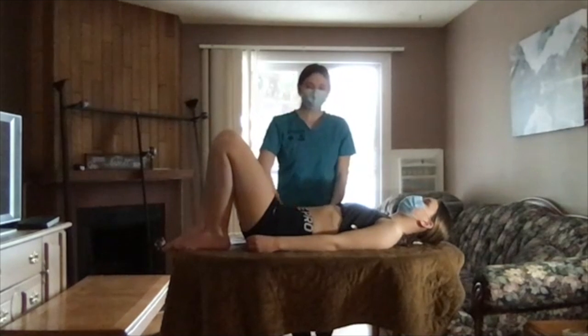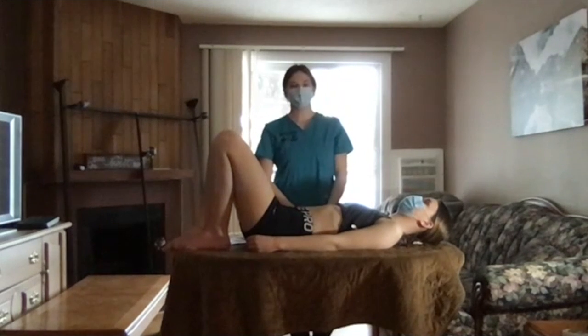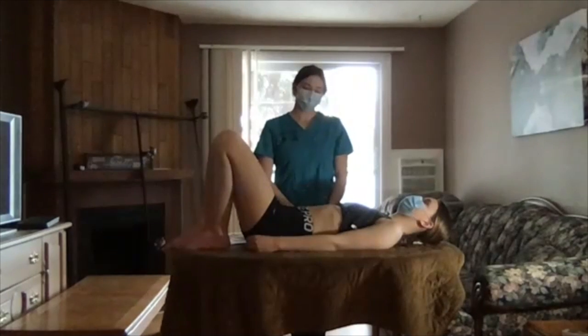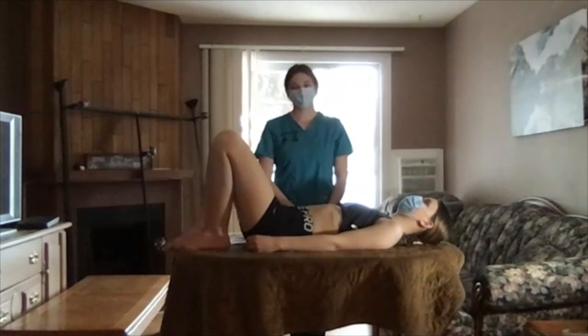When listening to the abdomen, no hyperactive or hypoactive sounds were noted, only normal bowel sounds. And you also want to remember to use the bell of the stethoscope to go back over and listen for any bruits or vascular sounds in the abdomen.